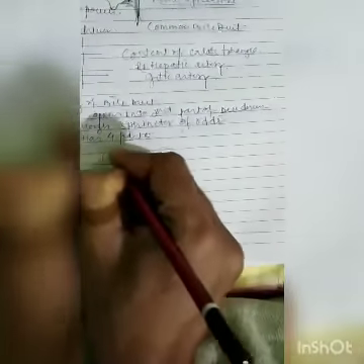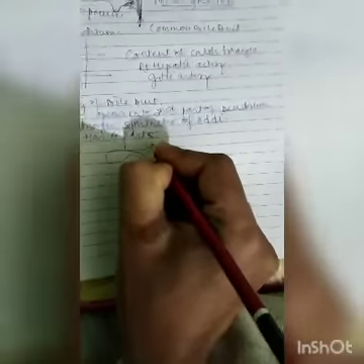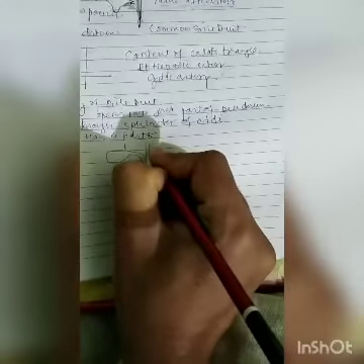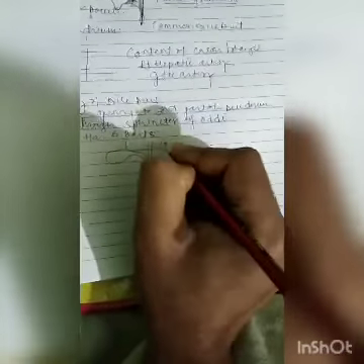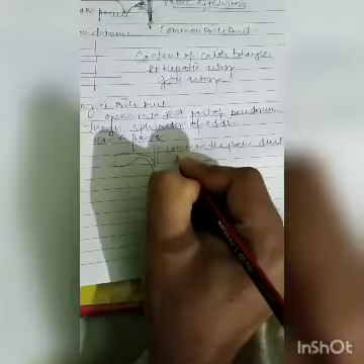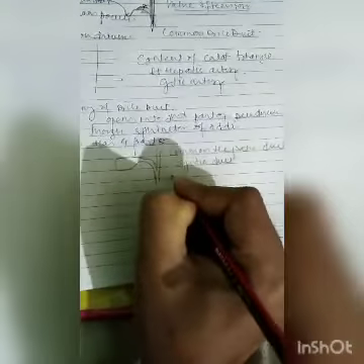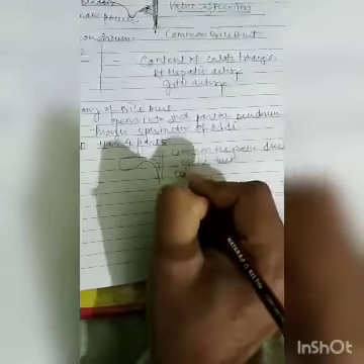Let me draw another picture for you. This is a very rough diagram. Let us consider the gallbladder, cystic duct, and the common hepatic duct coming from the liver. This is the cystic duct. This is the common bile duct.